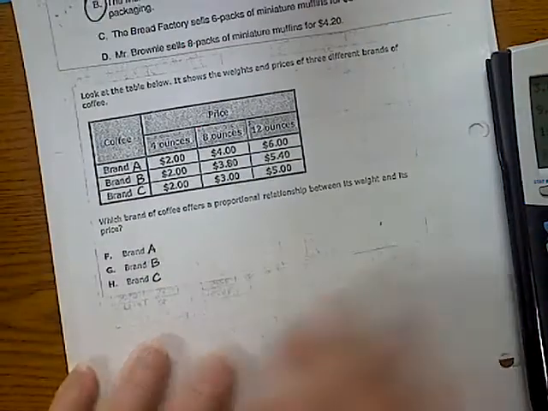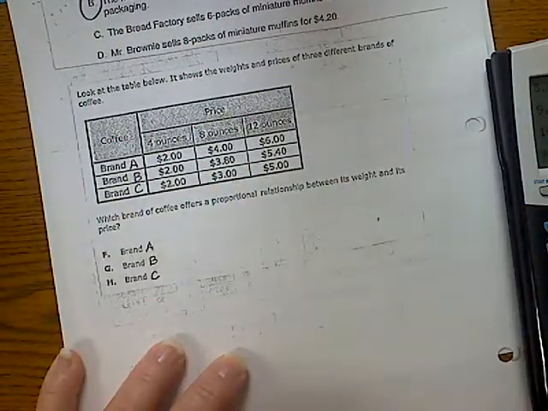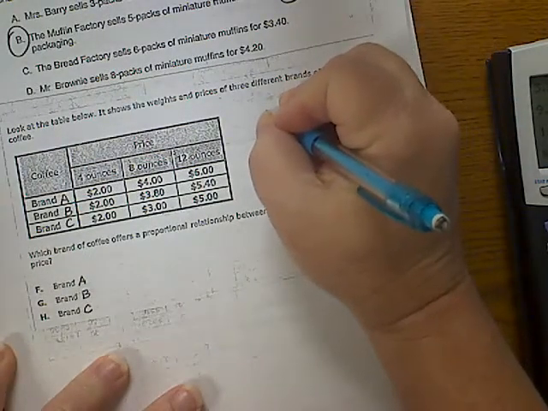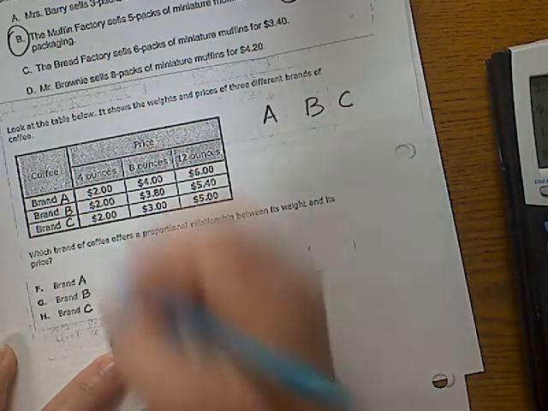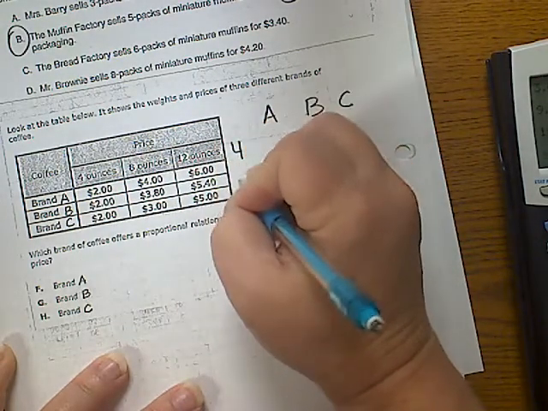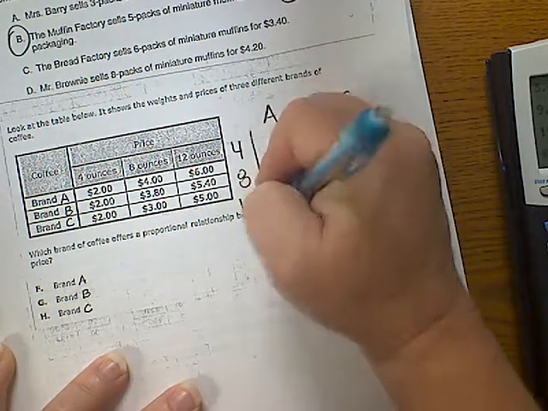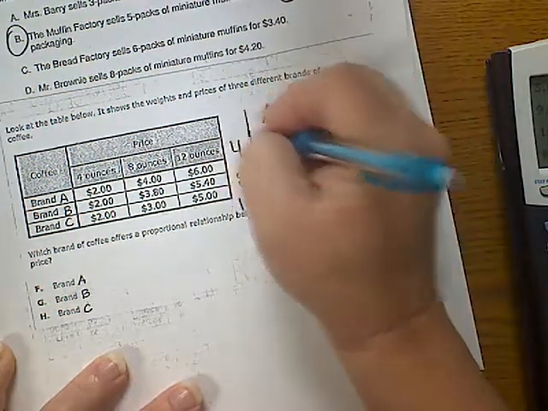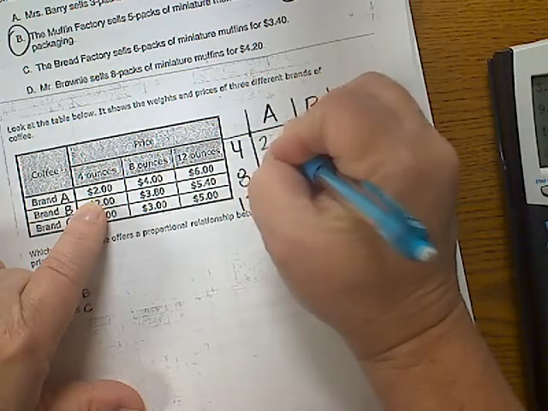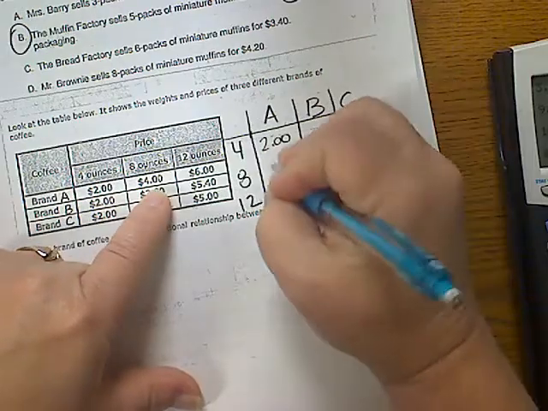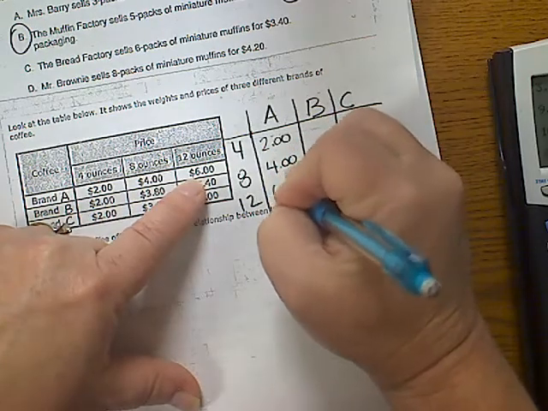All right, here's crazy, okay, because the table is set up differently. Oh my gosh, what am I going to do here? Which brand of coffee offers a proportional relationship? So this is where it's usually like this. A, B, C. Okay? And here's your ounces. 4, 8, 12. They're just screwing with you to see if you can handle a different type of table. Okay? So if I did that, I would put 2, then I would put 4, then I would put 6.